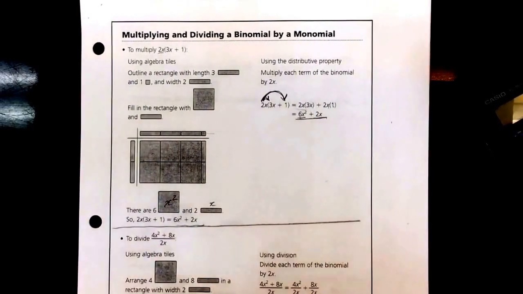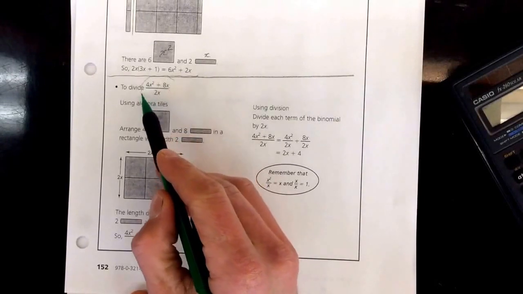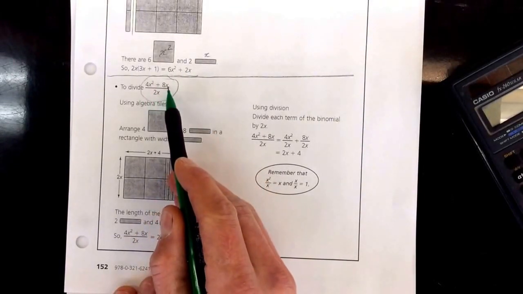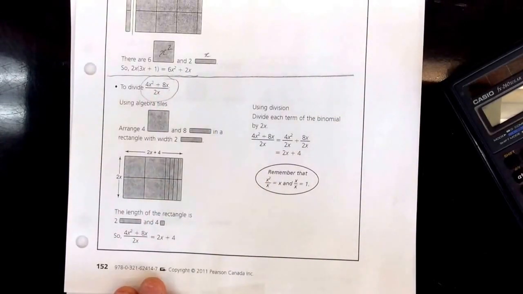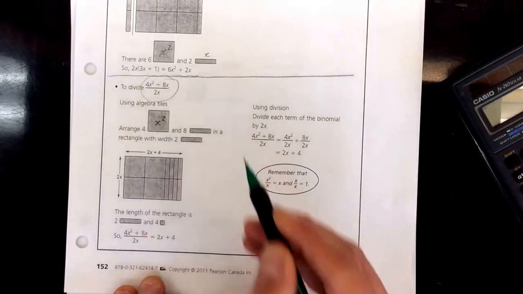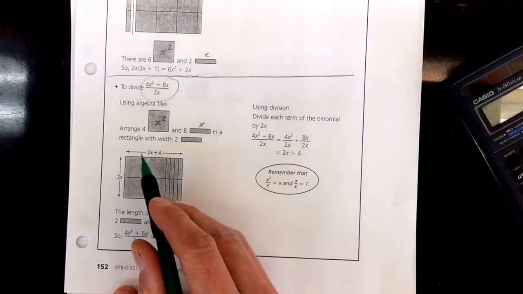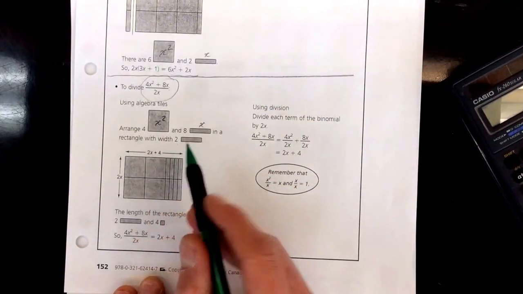Here we have 4x squared plus 8x divided by 2x. So to use algebra tiles, we'll arrange 4 x squareds and 8 x's in a rectangle with a width of 2 x's.